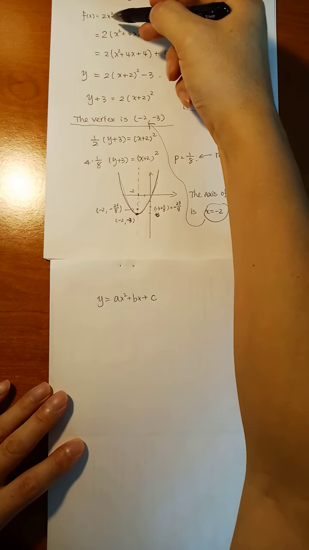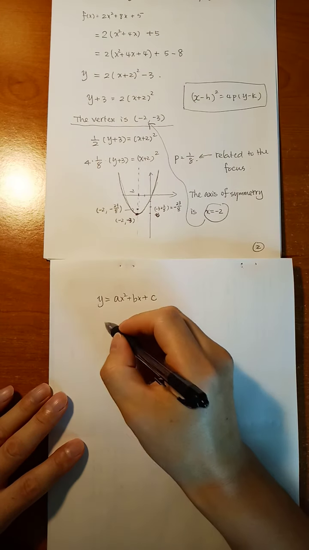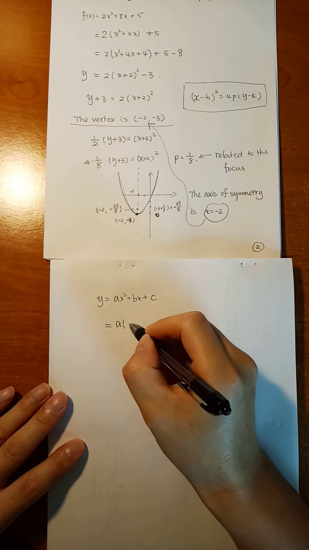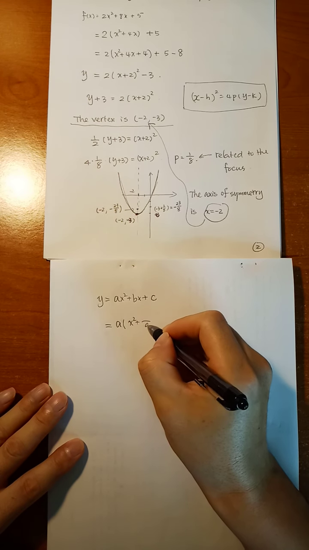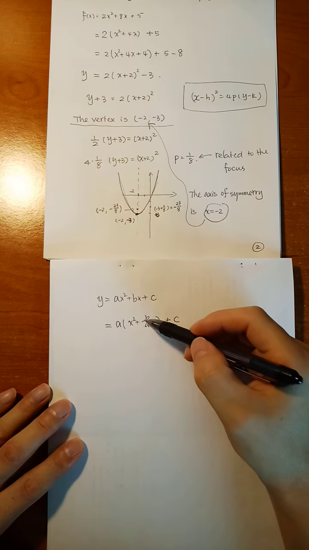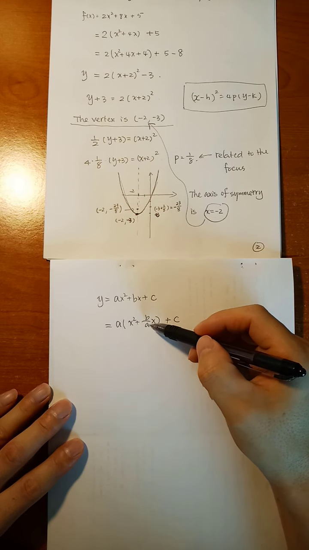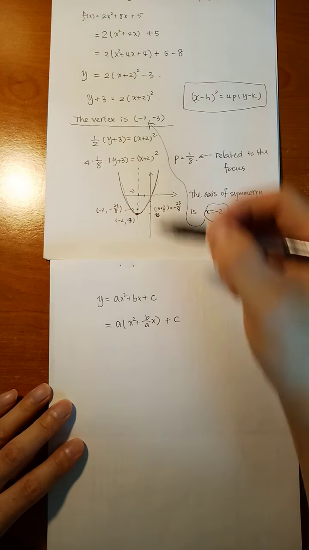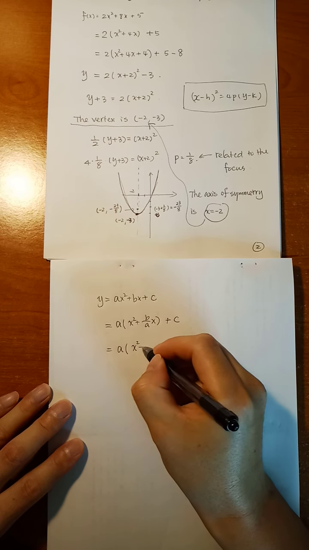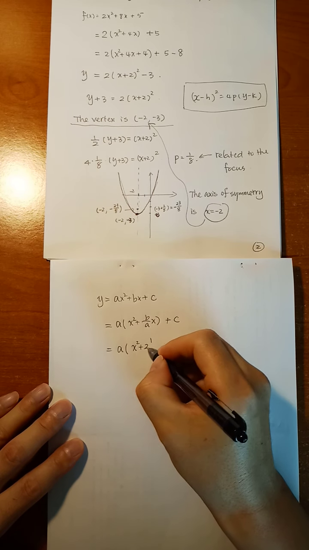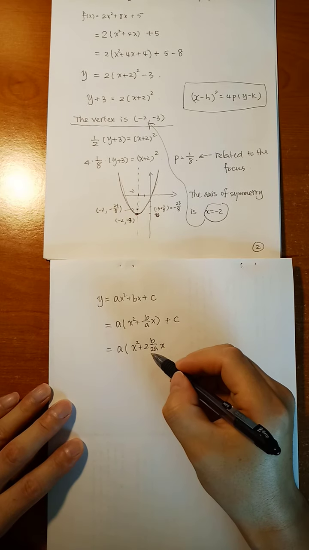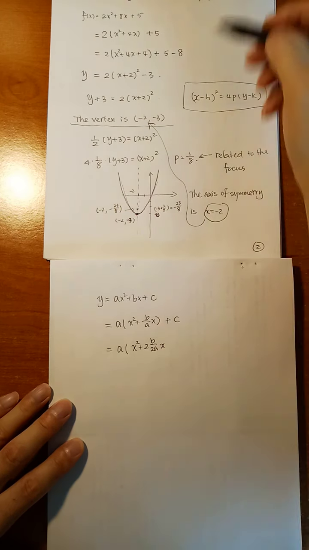It's abstract, like 2x squared plus 8x plus 5. And what we did, we factored out the coefficient of x squared and left c alone. And we divide the coefficient by 2. So 4 over 2 is 2. This is b over 2a.